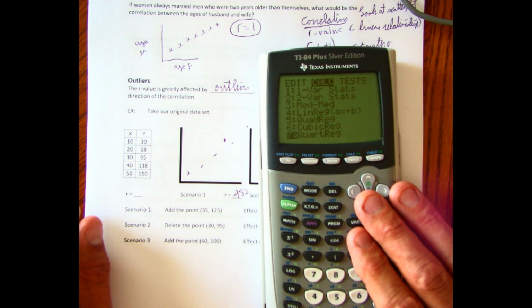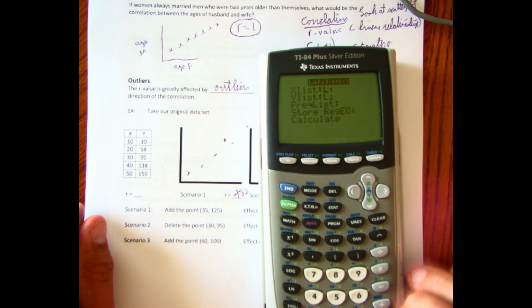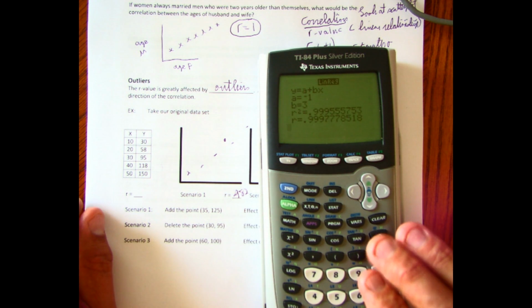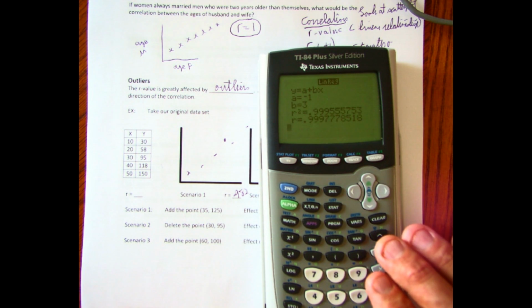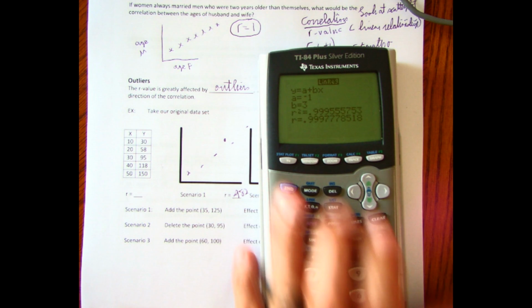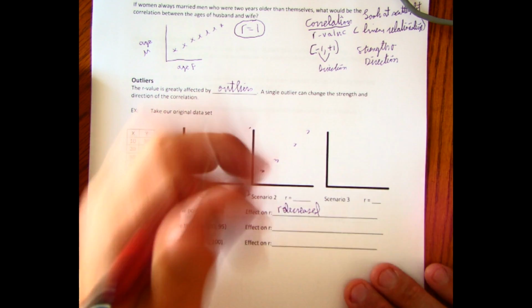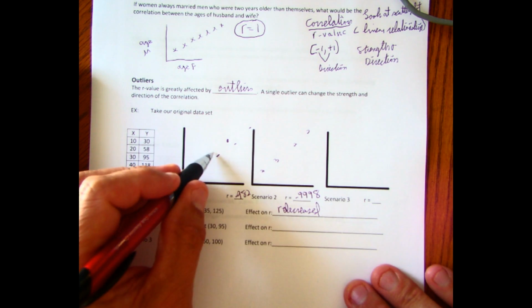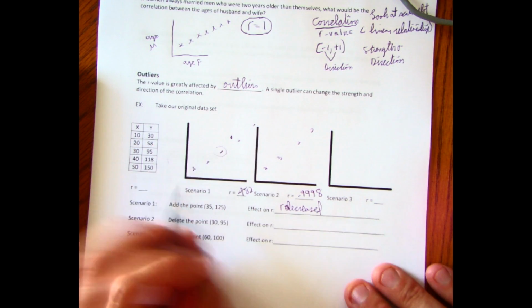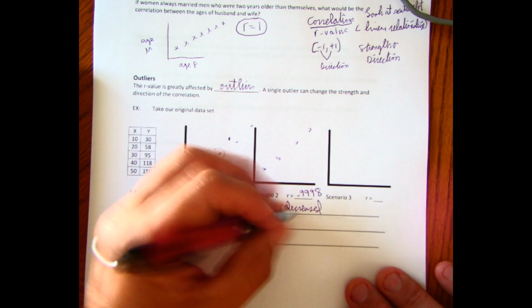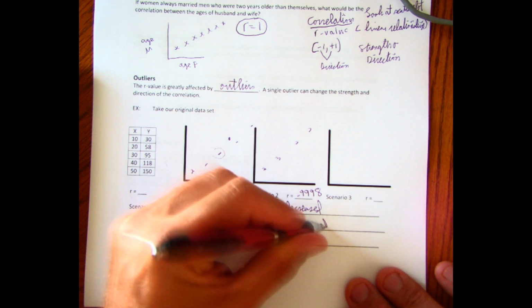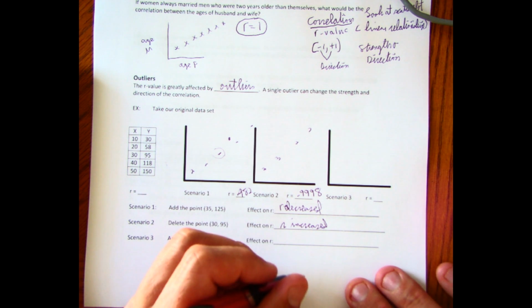We started out with 0.998. So let's see what happens. It actually went up. It's 0.9998. So that must mean that this original point, ignoring that one, was slightly off the line. So R increased. It got closer to +1.